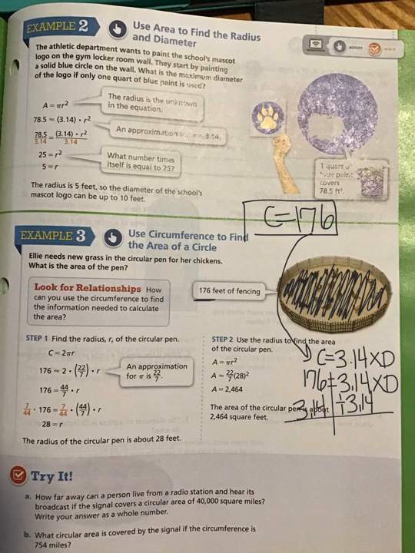And when I do that, 176 divided by 3.14 tells me that the diameter is 56. So when I look at my chicken pen, all the way across this circle here is 56. Now, how does that help me for area? Well, when I know that the diameter is 56, I can split that in half to find the radius, because when I'm finding area, I need to know the radius. So half of 56 means that the radius is 28.